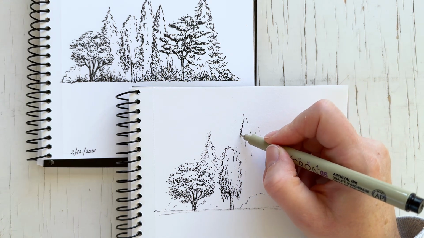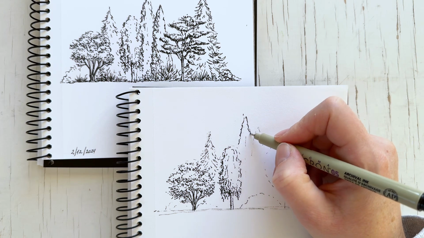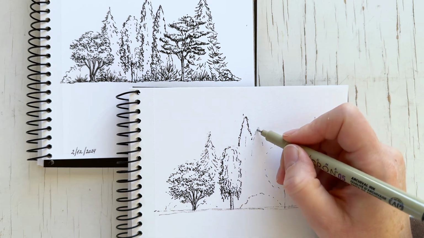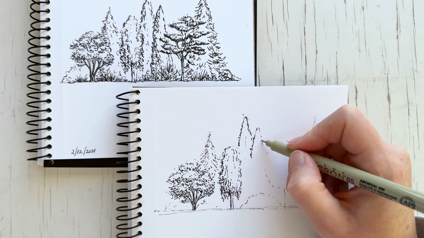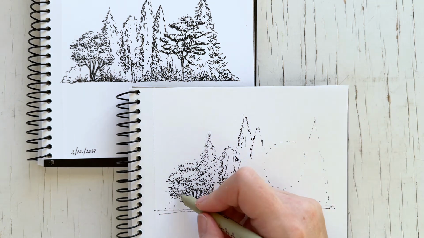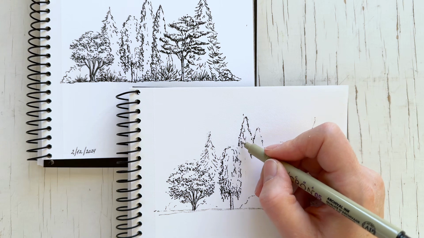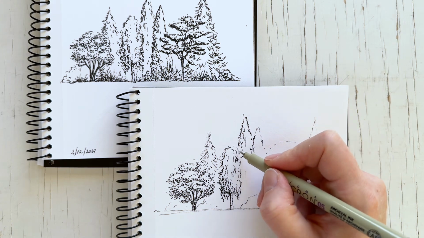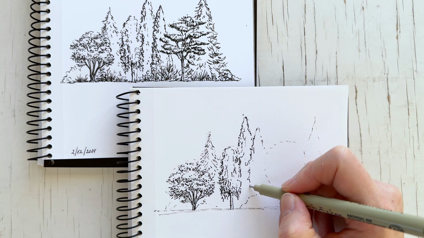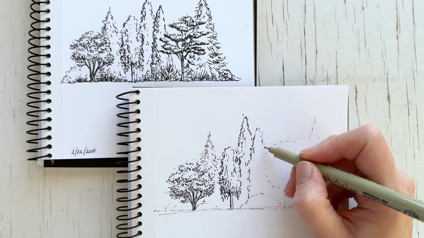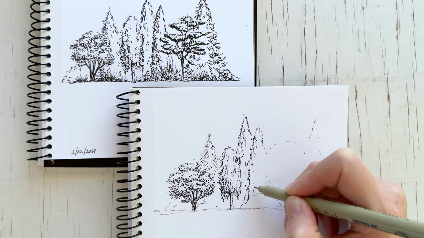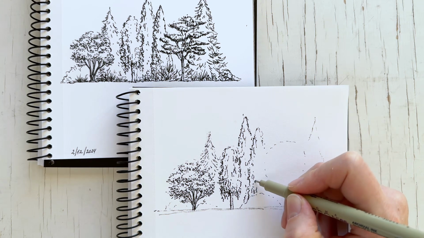Now we have two more evergreen trees. I will add some vertical outlines, and I want to capture the slender upright form of these trees. And add some soft transition away as the trees overlap. Keep your strokes light to maintain the sense of distance between the trees.